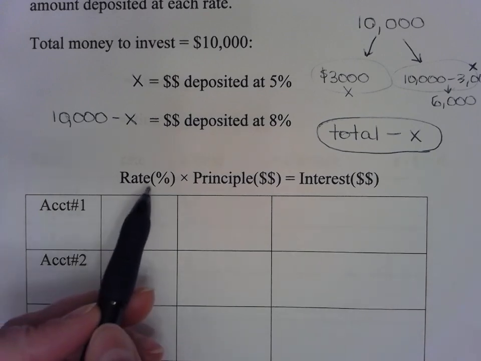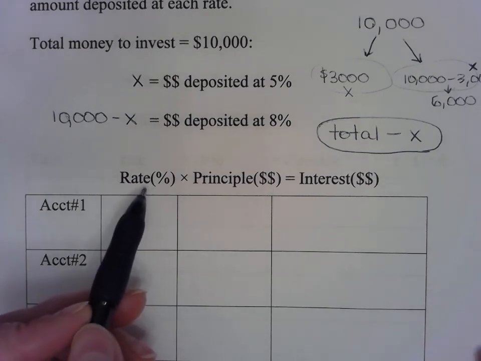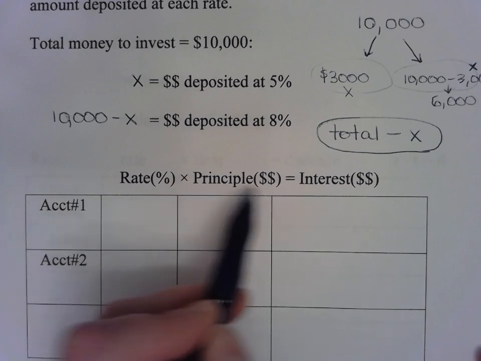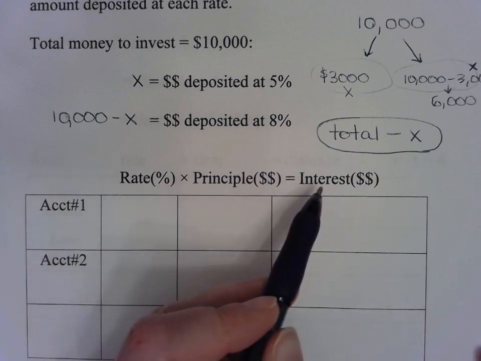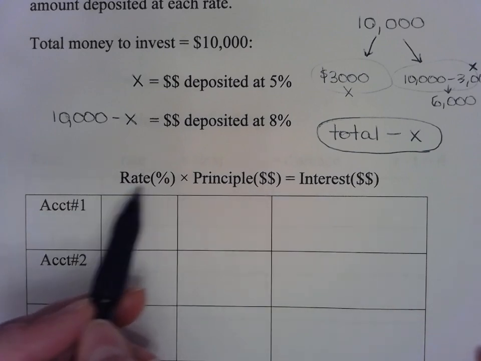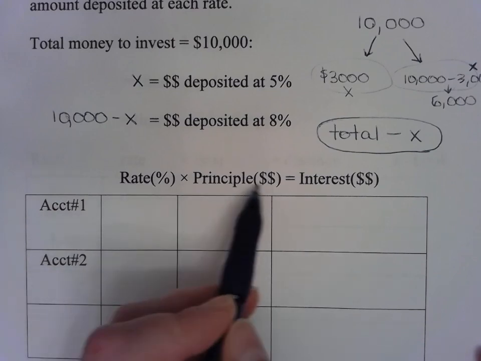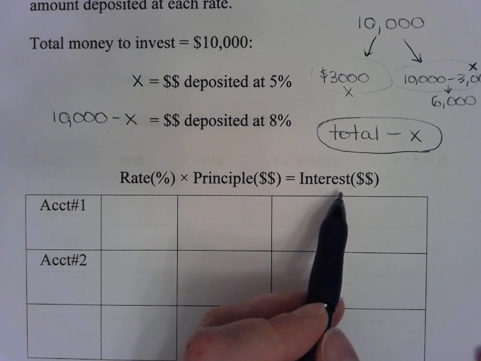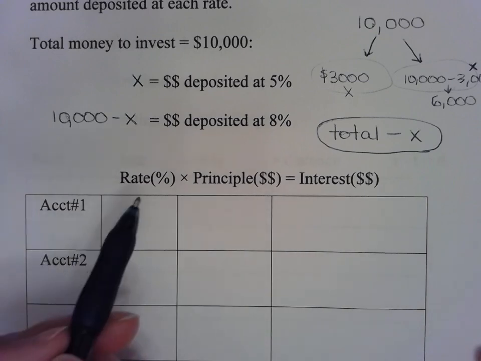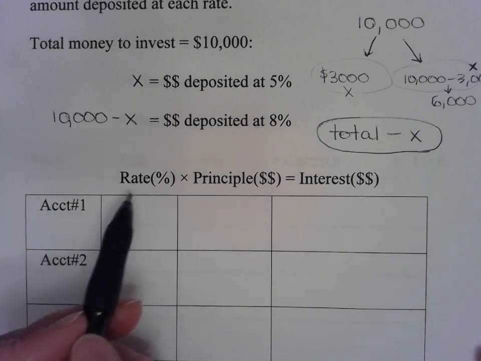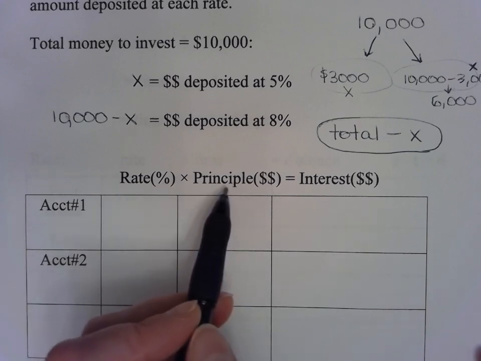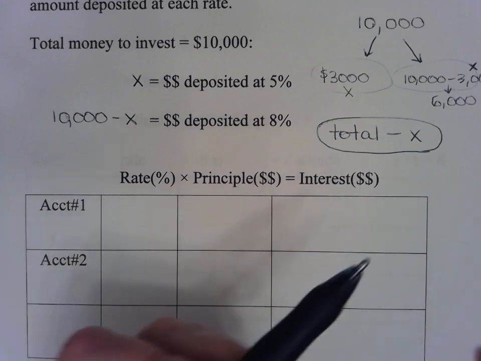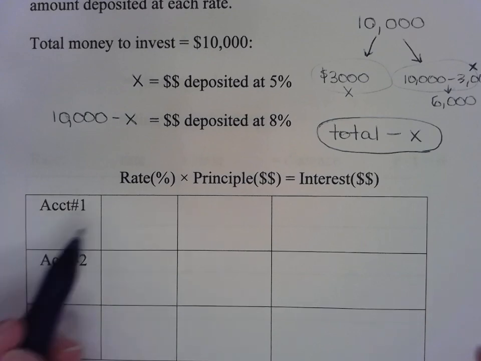Okay, so the formula we're using to make the equation is basically the calculation you would use to calculate your interest, right? So you would take the rate or the percentage, which we're going to write as a decimal, times the amount of money you're putting into that investment, that's usually called the principal, and then you're going to get the interest. This is really just like calculating a tip, right? You take that 20% of however much you bought, and then that's your tip. It's the same type of calculation.